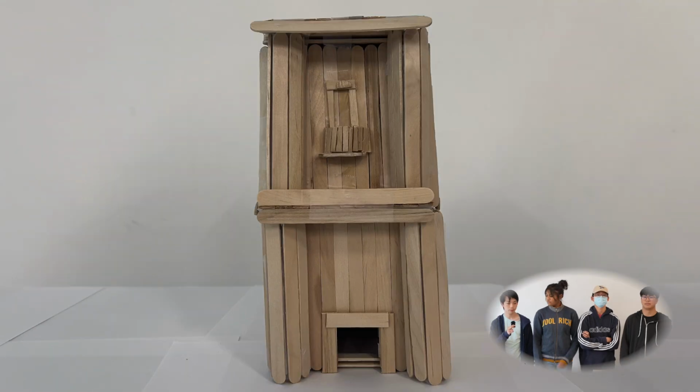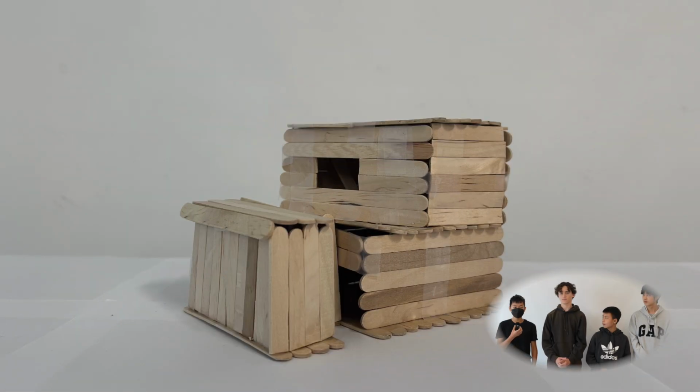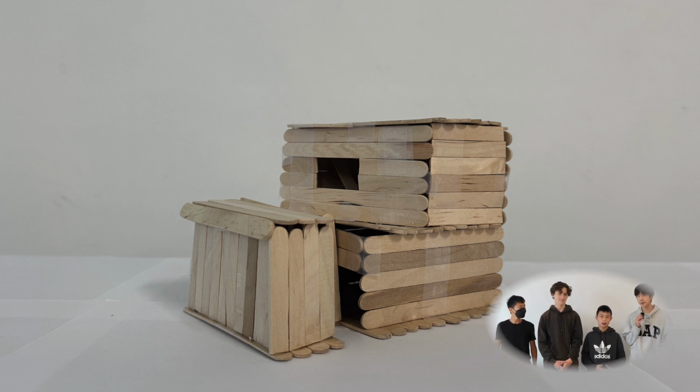Hello, my name is Aiden. Hi, my name is Mira. Hi, my name is Donald. My name is Ian, and we're Team Gabe. And today we made a 2-story commercial building made out of popsicle sticks. Hello, my name is Tyler. My name is Milo. My name is Ethan. My name is William, and this is our 2-story single-family home.